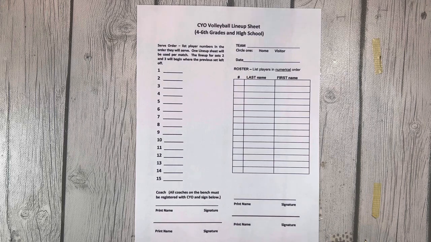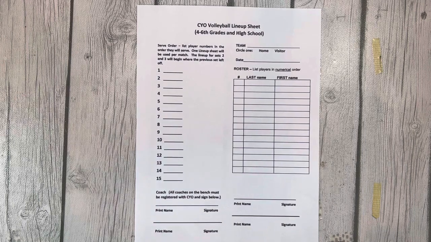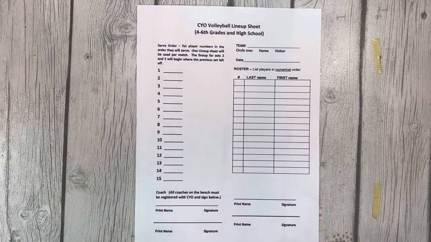2, knowing the personalities of players is also super important. Coaches want to be sure players are next to players they can work with. And 3, coaches need to know if a player will be arriving late or absent the day of the match. If you know a player will be late, place them at the end of the lineup. We will discuss later what to do when this happens.